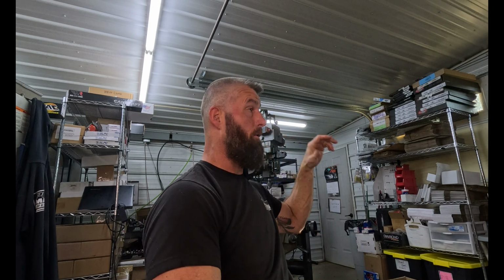We still got to put the metal up, white commercial building metal on the inside like in here, and cut the holes for the exhaust. I got to finish the control room, a bunch of wiring, a bunch of plumbing.